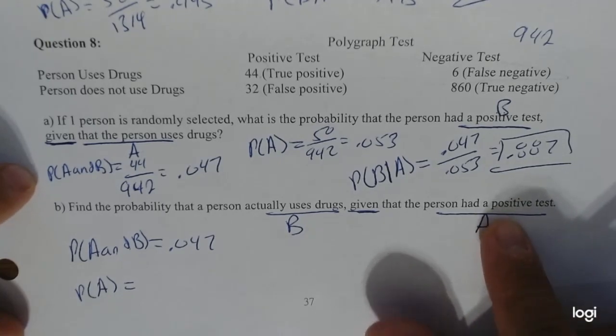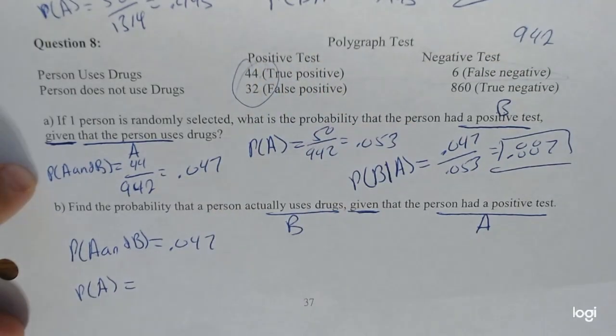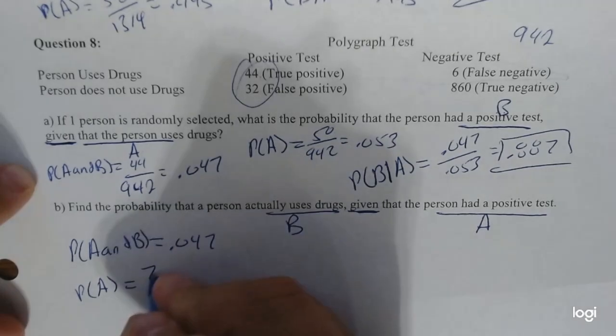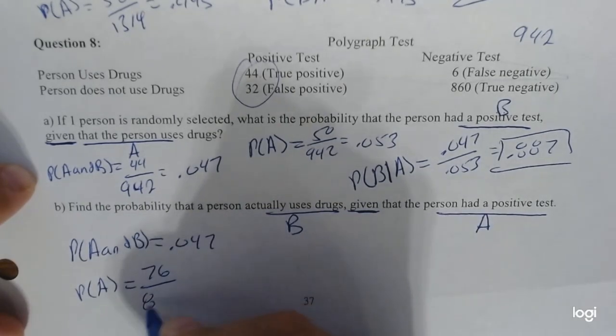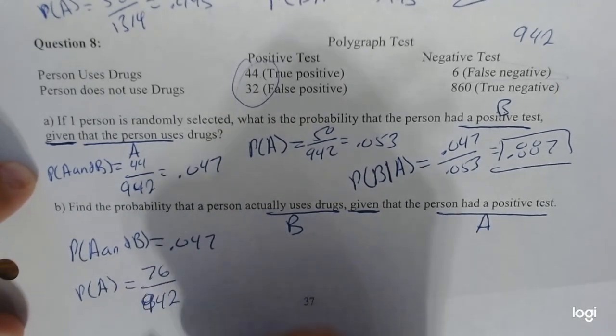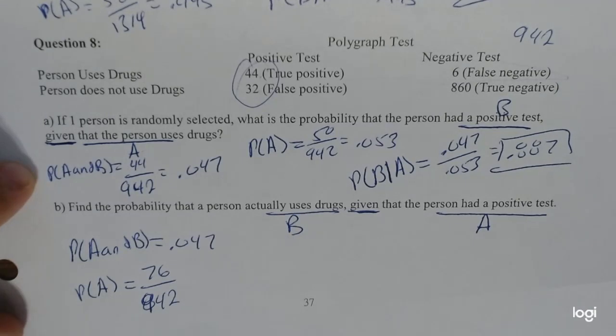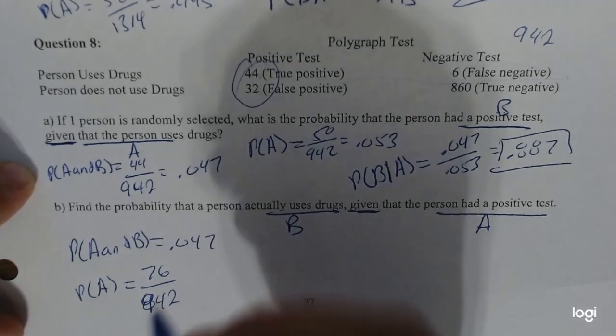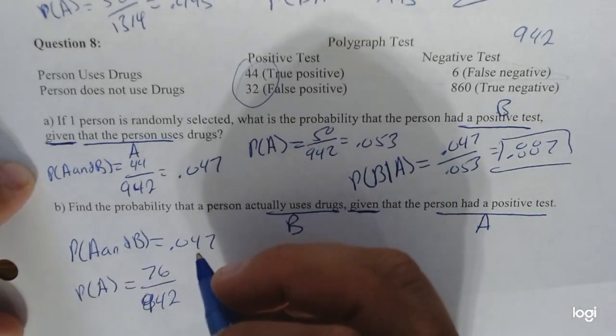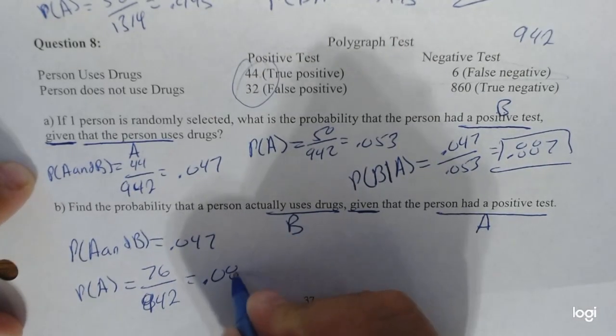So how many people got a positive test is now the sum of those. And that's going to be 76 over 942. And that gives you about 0.081-ish.